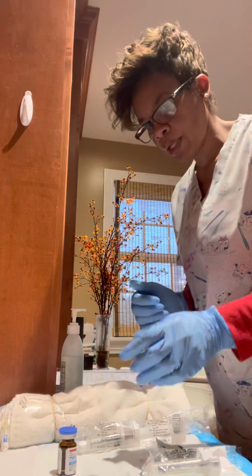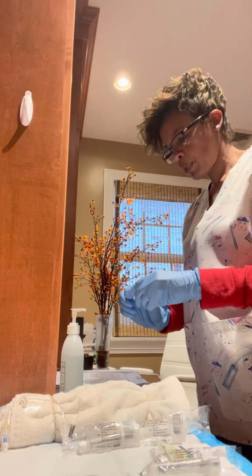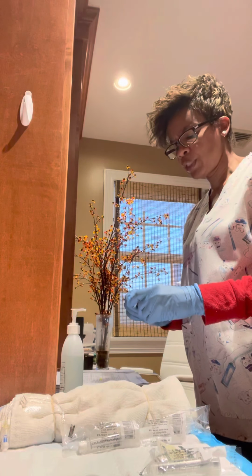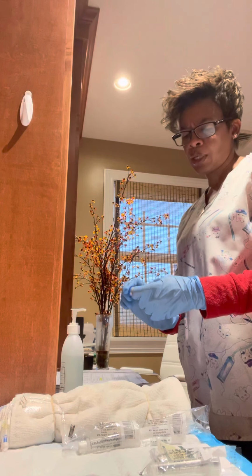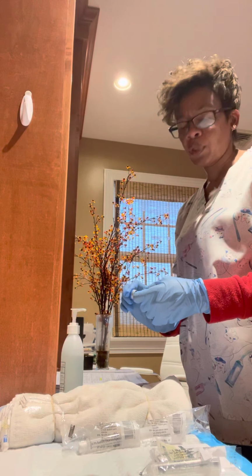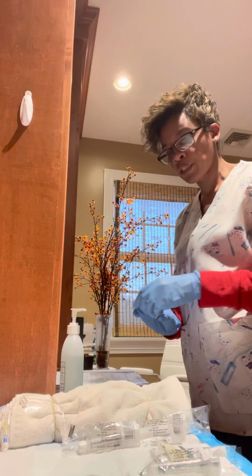So I would get the vial and just make sure it does say bumetanide, and I want to check the expiration date, and it expires April 2027, so I know it's current.